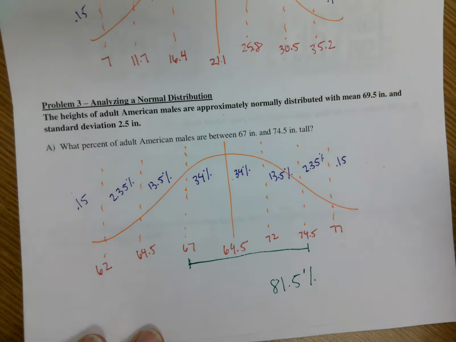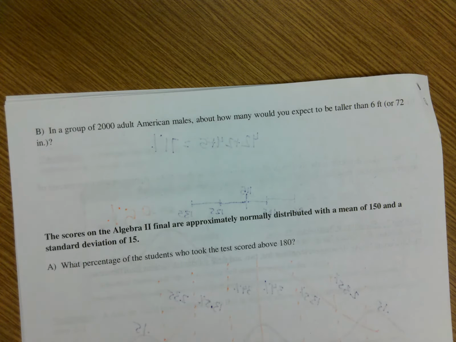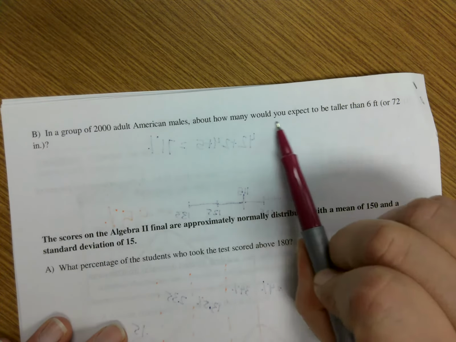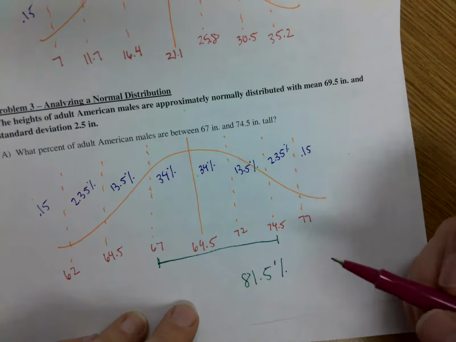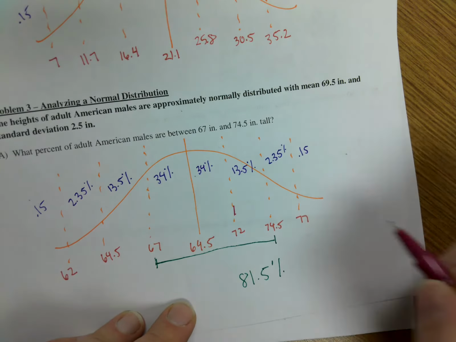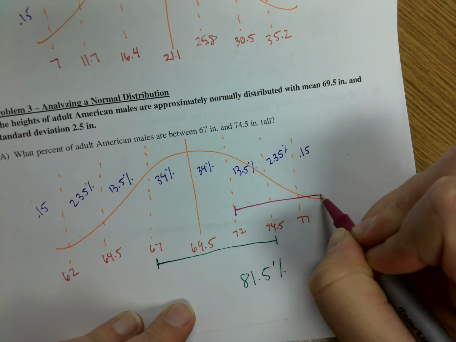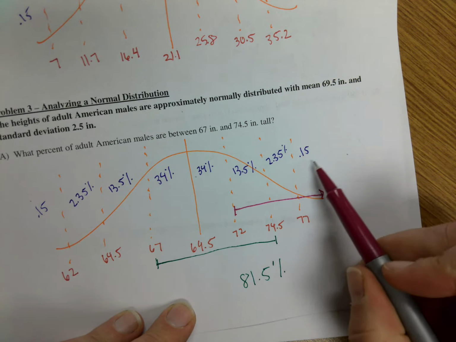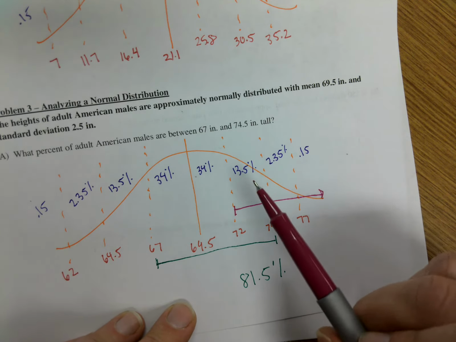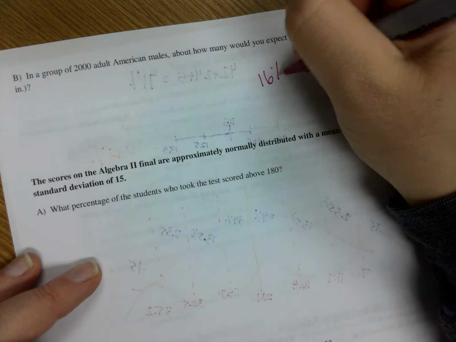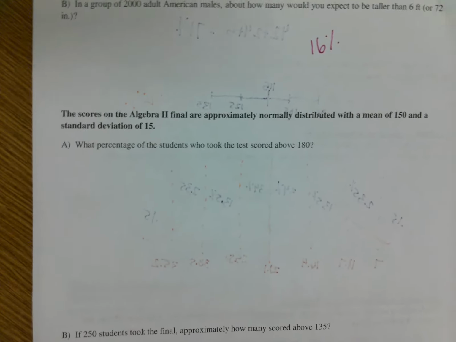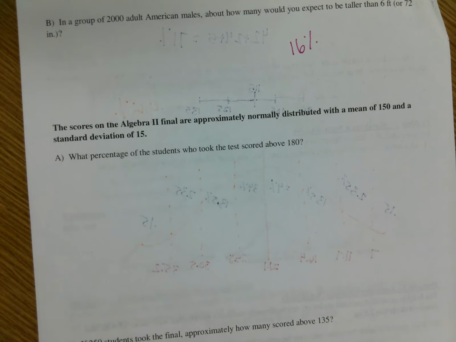Now this next question is the same graph, except it's on the next paper, which doesn't really help you. But it's saying, about how many would you expect to be 72 inches or taller? So if I go back here, here's my 72 right there, saying 72 or taller. So this is where you have to remember this tail is 0.15. So if I add those all up, bing, bada, boom, I'll get 16%. So I want you to try to do this next one by yourself.